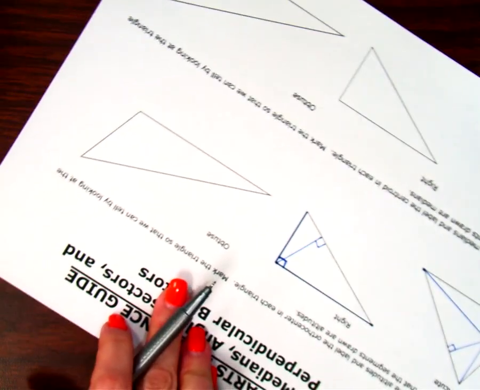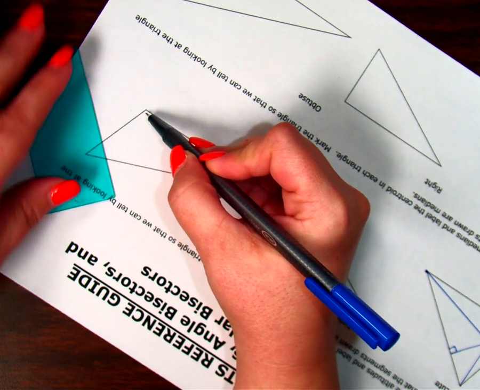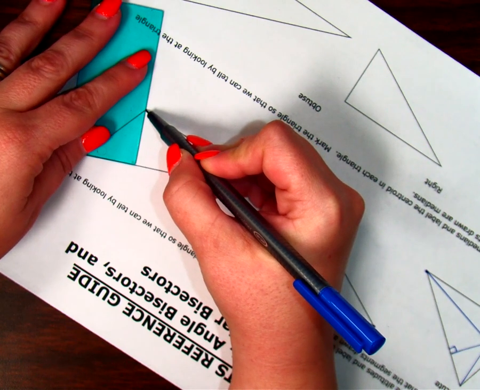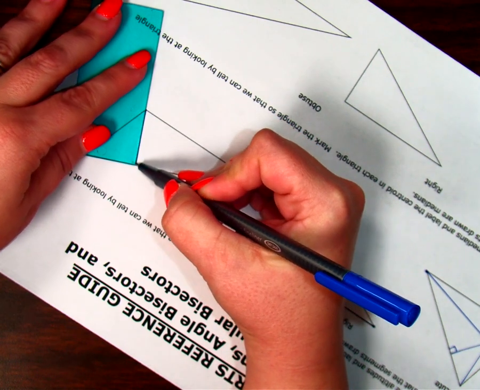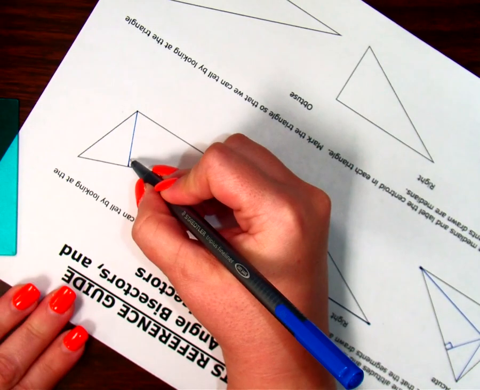I'm just going to leave my paper upside down since it's already upside down, and I'm going to start with this one here. When I start with this altitude and come straight down to the other side, I just lined up with the bottom. Here's my 90-degree angle.